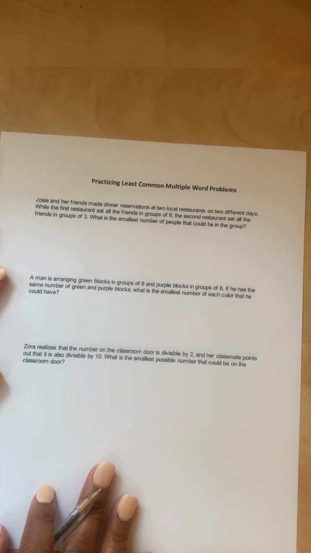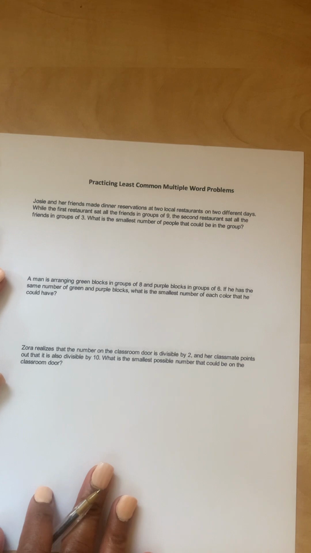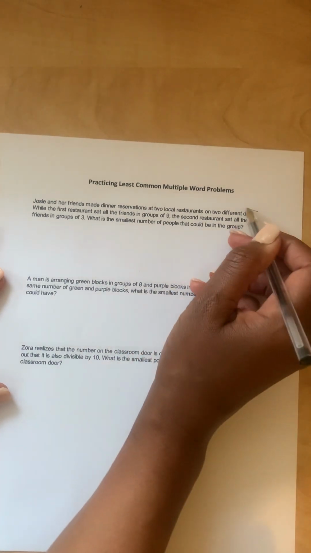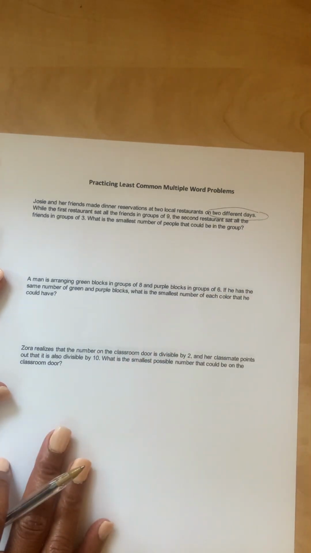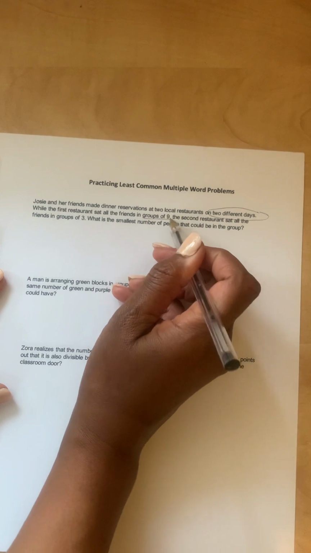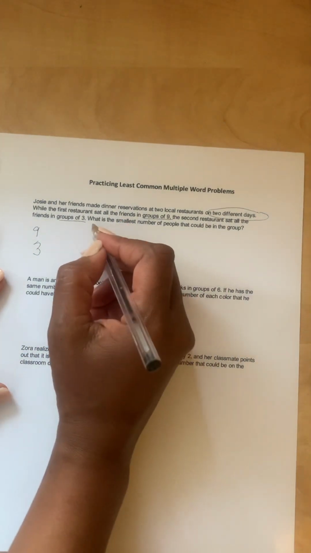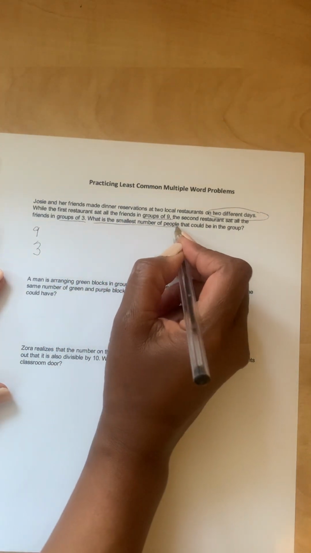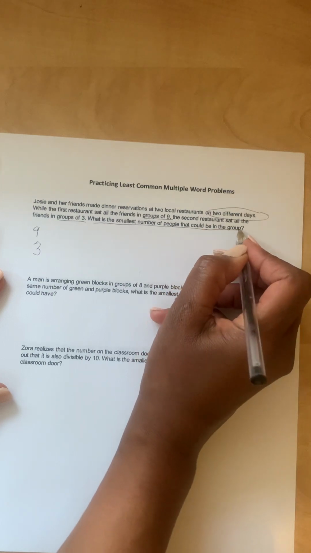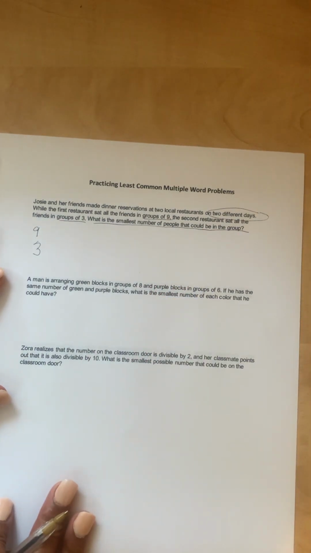Okay, so we know we're looking for the least common multiple because with the least common multiple, we are listing the multiples of each number. So here, this "on 2 different days" indicates we're going to have 2 different groups. And you'll see here, we have a group of 9 and a group of 3. So we're going to use 9 and 3 to find, as it asks, the smallest number of people that could be in the group.